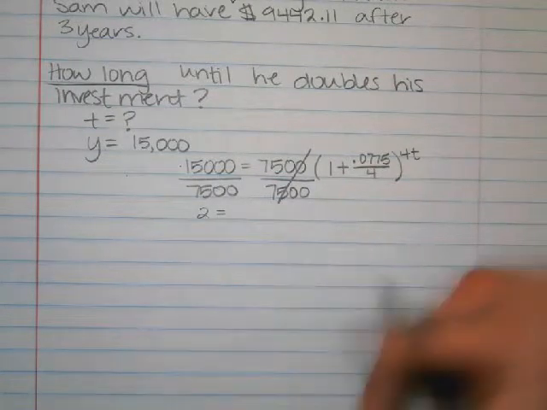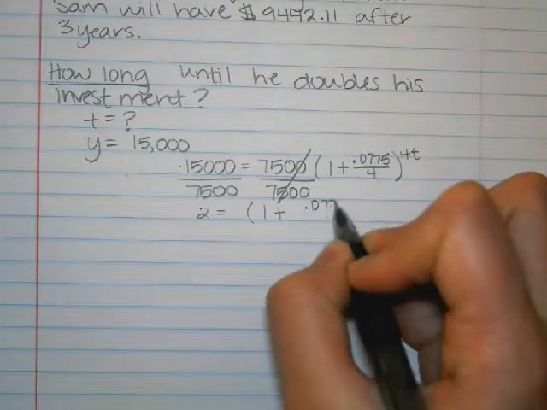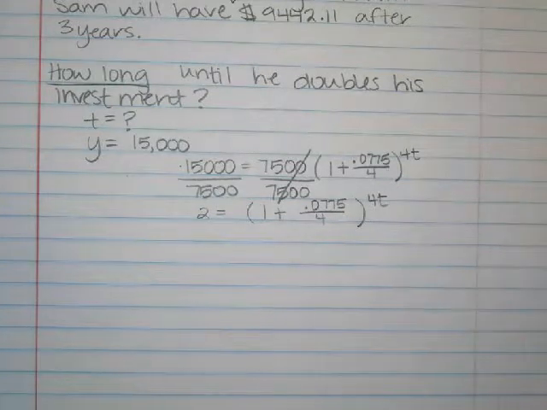do it over there. And then we've got our parentheses, 1 plus 0.0775 over 4 to the 4t. Is there anything else we can move away from t with the way it looks right now? No. So we have an exponent we can't get to. So how do we undo that exponential form? Log form. What's the base of the log?